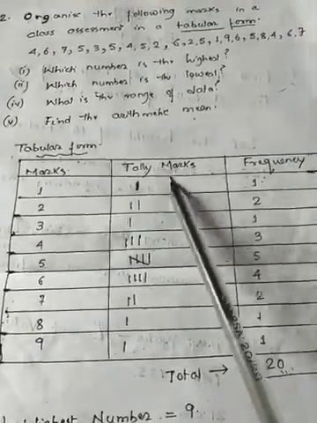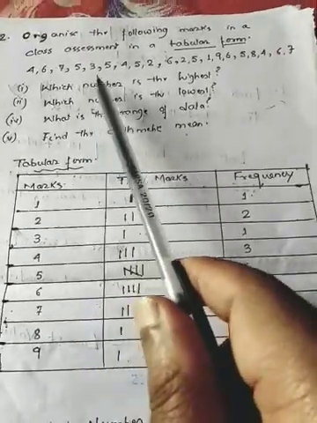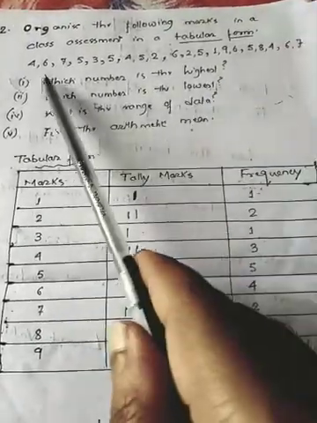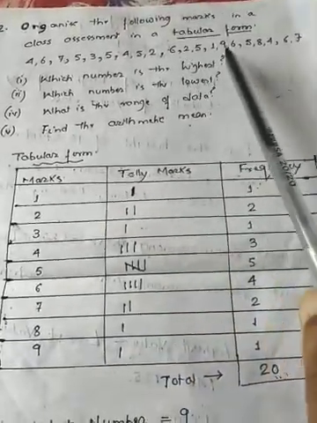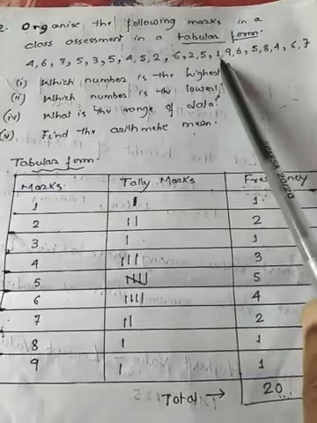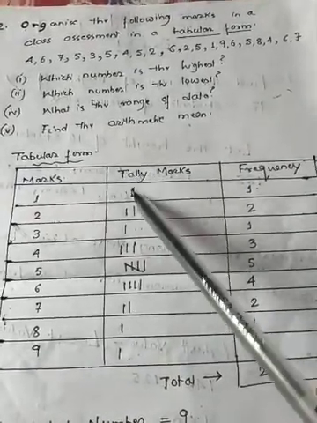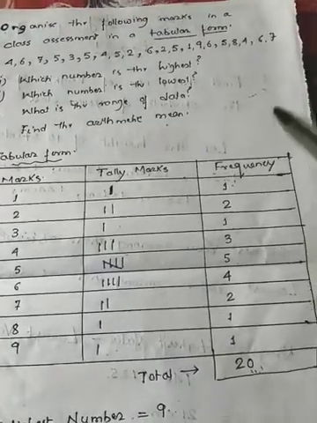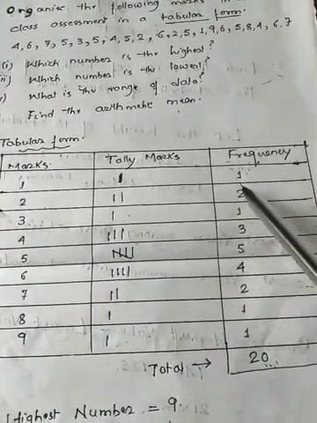Now for the second column, you have to see how many number 1s are there in the given data. So this is the data given. You have to observe how many number 1s are given. If you carefully observe, there is only 1. So under the tally mark column you just have to mark 1 like this. And similarly, under the frequency column you just write 1 in figures.